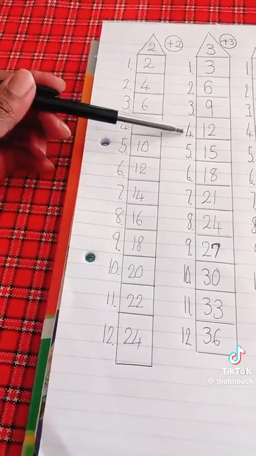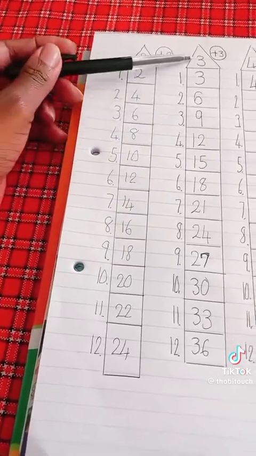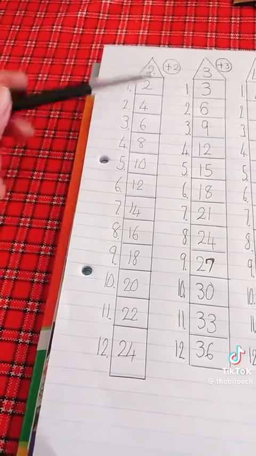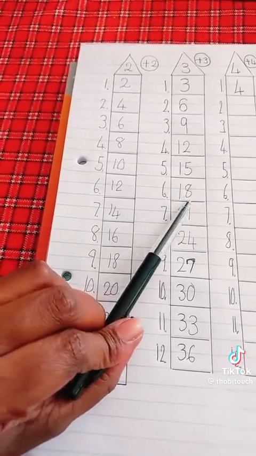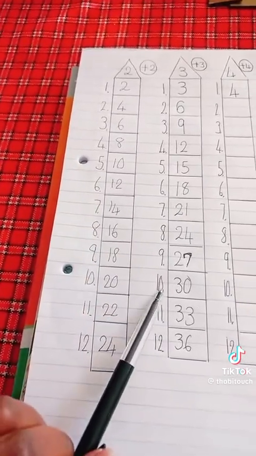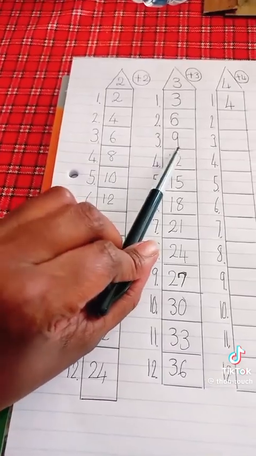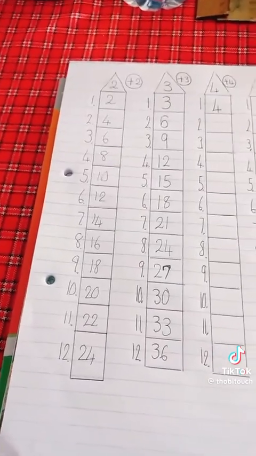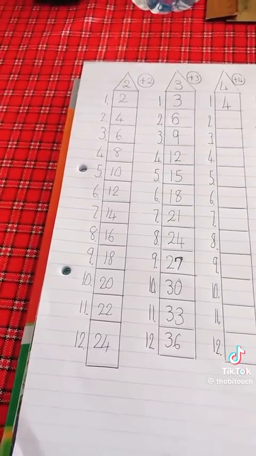So you look next to the number. If I'm looking next to number 4, I know that that is the answer for 4 times 3, and it tells me that this is 12. 8 times 2 will give me 16. 12 times 2 is 24. 6 times 3 is 18. 9 times 3 is 27. 5 times 2 is 10. 10 times 3 is 30. 7 times 2 is 14. 3 times 3 is 9. 12 times 3 is 36. And that is how this table will help you get faster at your mental maths for your times tables.